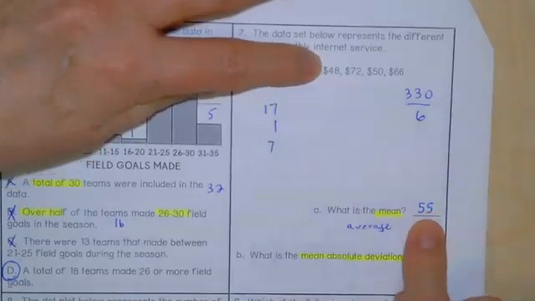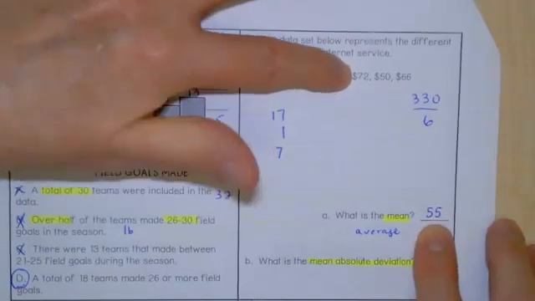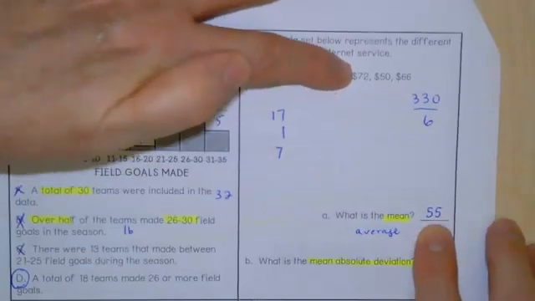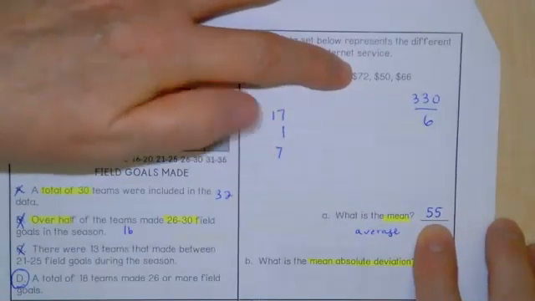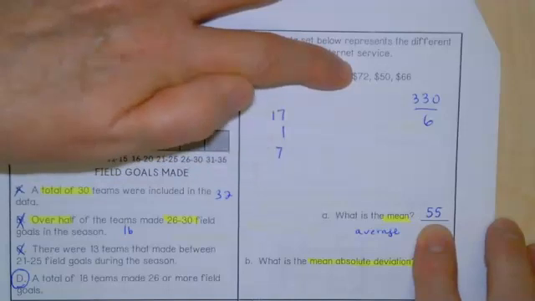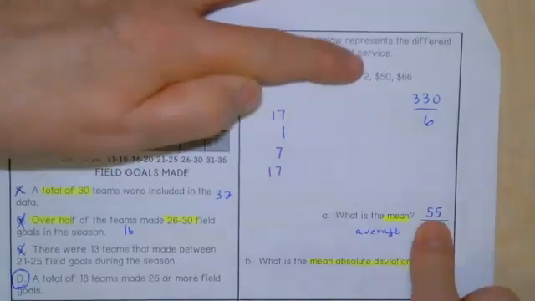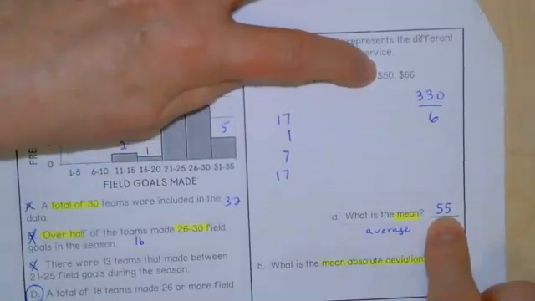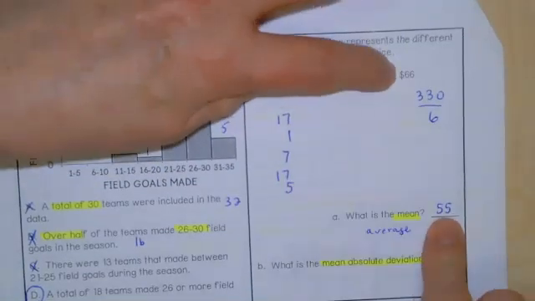The difference between 55 and 72. Brock? 23. No. You didn't use a calculator for that, right? 55 and 72. What'd you get, Brock? 17. The difference between 55 and 50. Don't need a calculator for that. 5. The difference between 55 and 66.